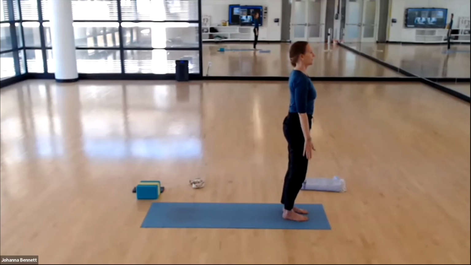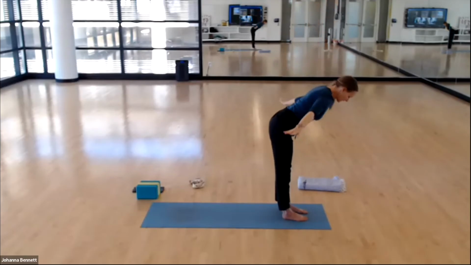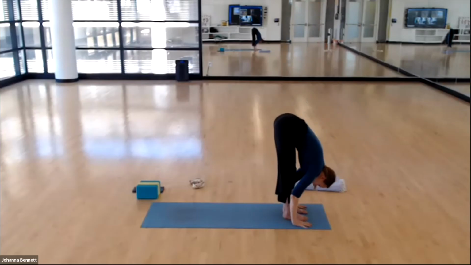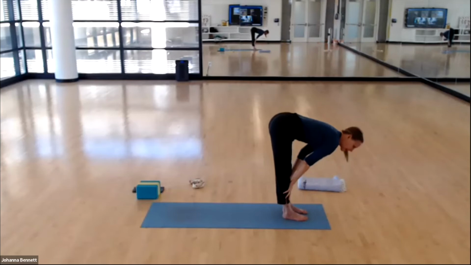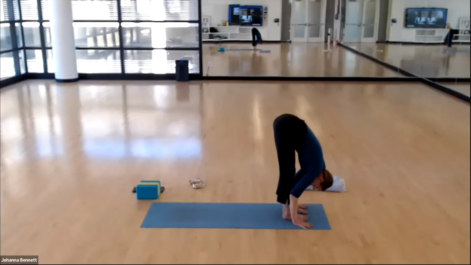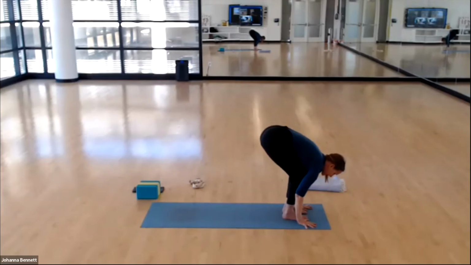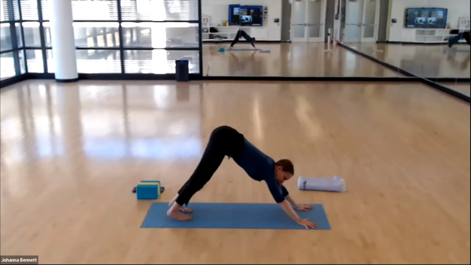Let's do that again. Inhale. Reach the arms up. Look at your thumbs. Exhale, fold down. And now look at the floor. Inhale, look halfway up and look at the wall. And then exhale, fold, look at the floor again. Now bend your knees. This time I'm going to jump back, but you can step back and jump to downward dog.